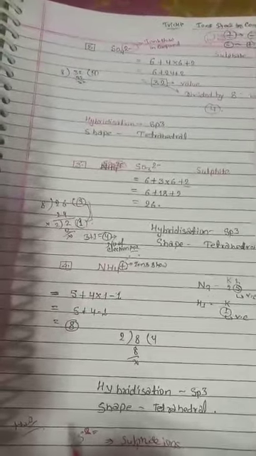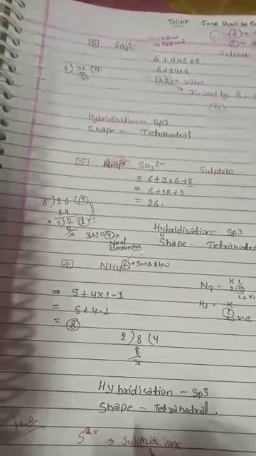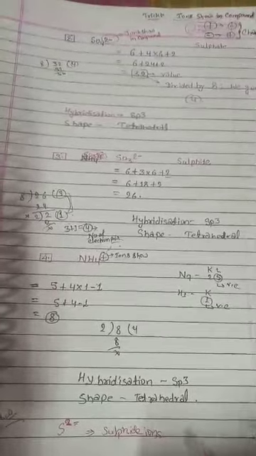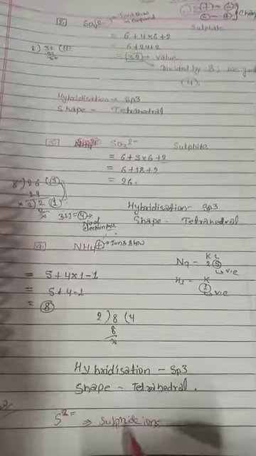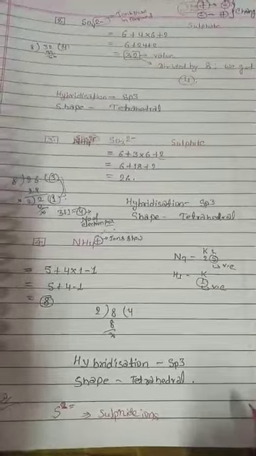Here is the homework for all of you aspirants. You will solve sulfide from your home. It is homework for you.